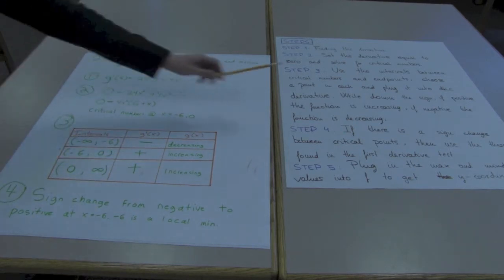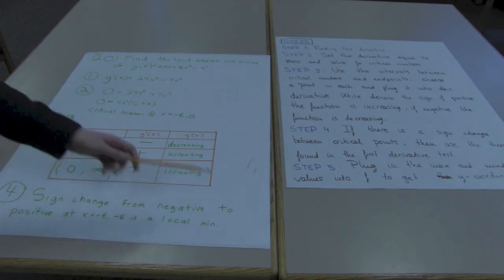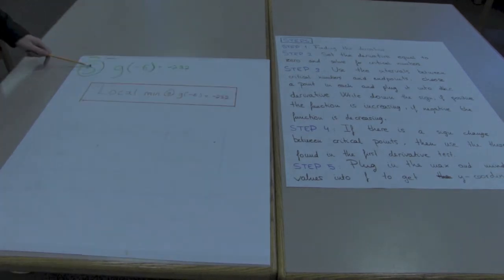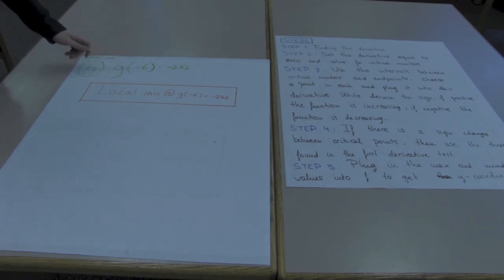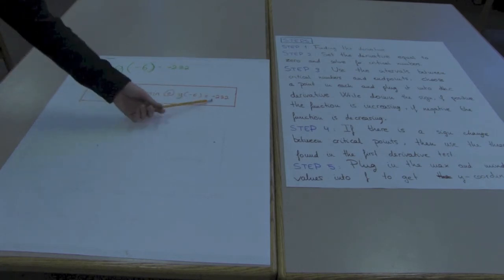In step 4, we use sign changes at our critical numbers to find local extreme values. There's a sign change from negative to positive at x equals -6, and so -6 is a local min. There is no sign change at 0, and so 0 is not a local extreme value. In step 5, we plug -6 into our original equation and get -232, and so we have a local min at g of -6 equals -232.